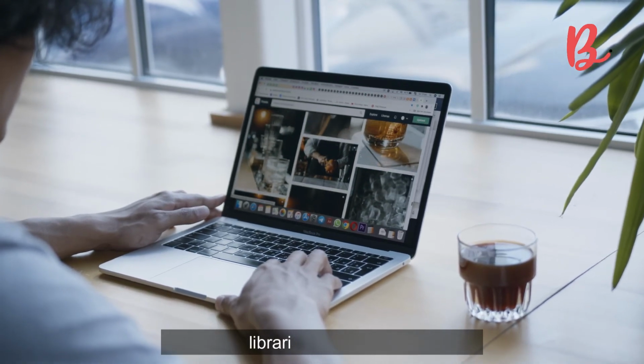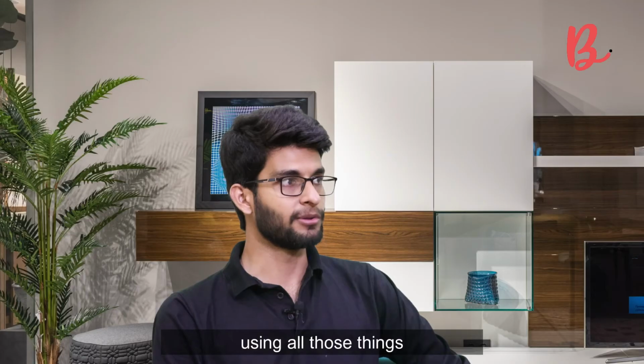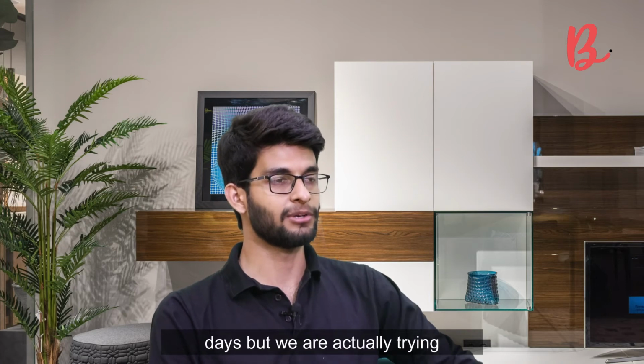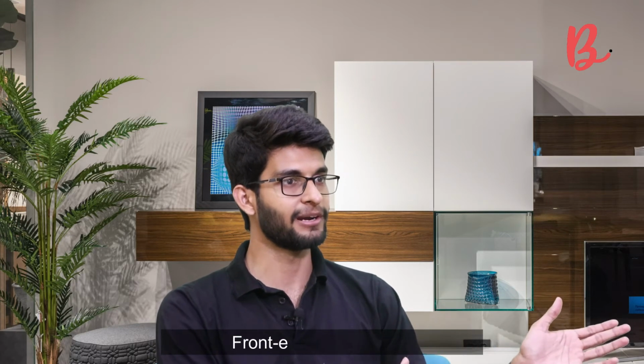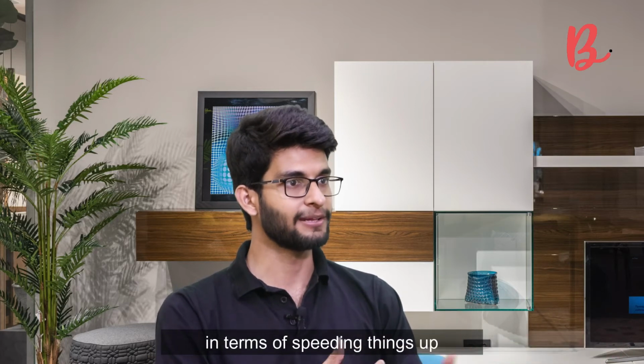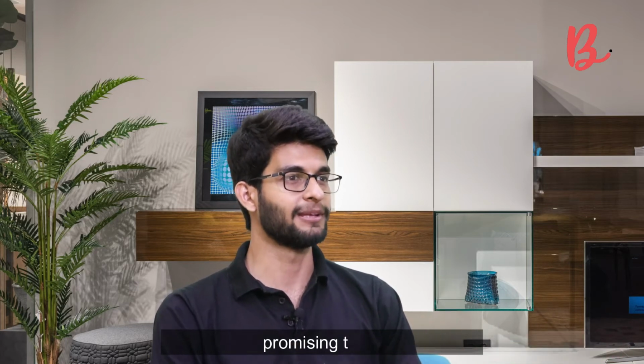We'll be using the generic libraries. We'll be using all those things that most front-end developers are using these days, but we are trying to make sure you learn how efficiently and how proactively you can use them, and how you can save your time in front-end development, in terms of speeding things up and making a more promising product.